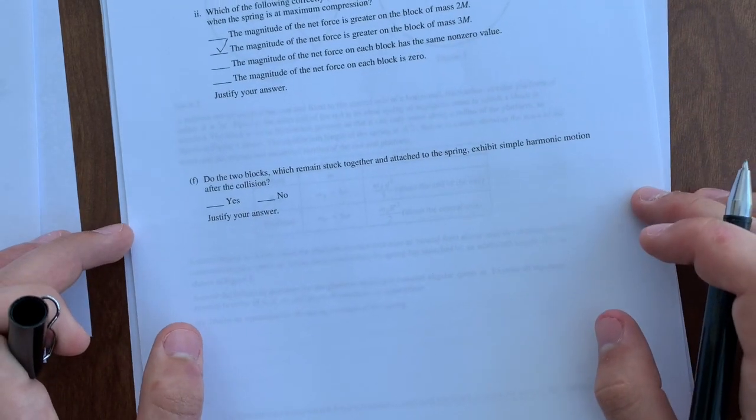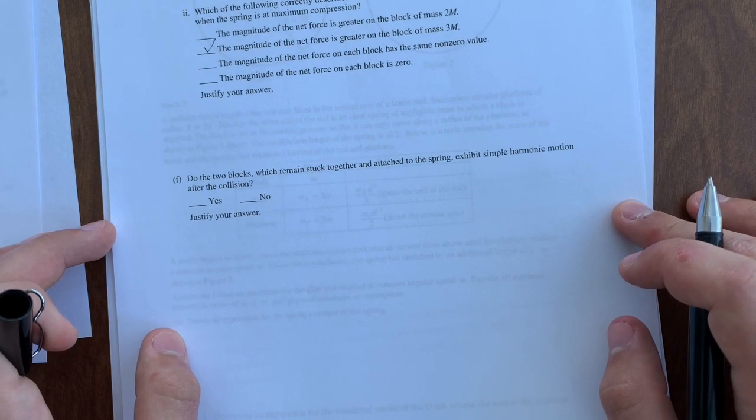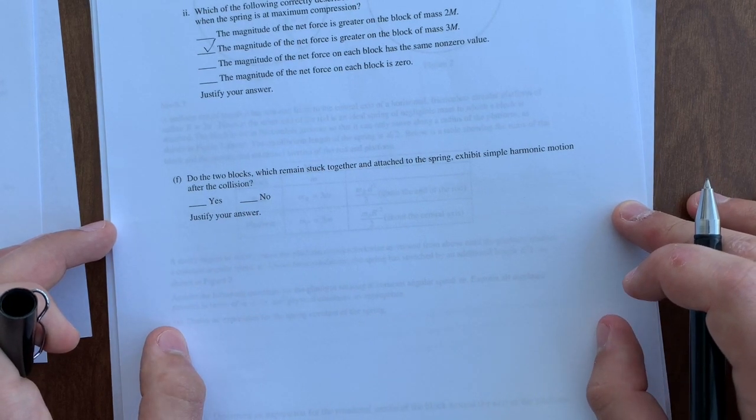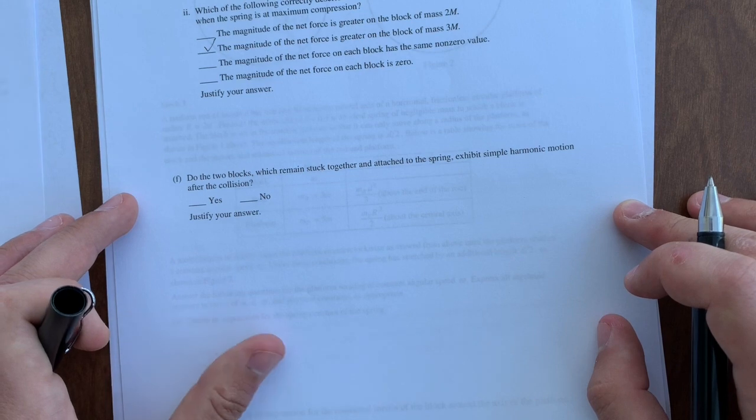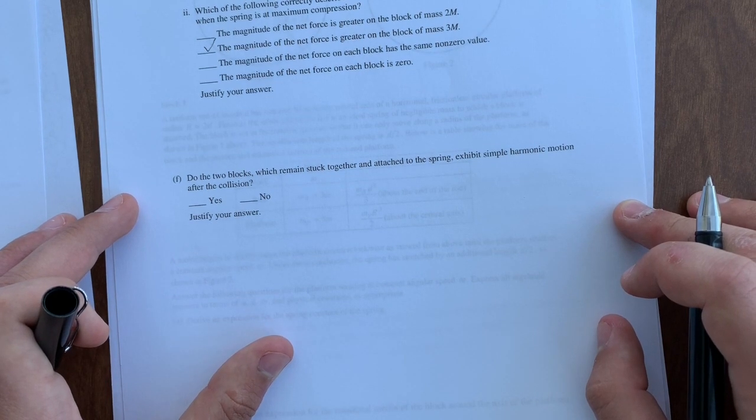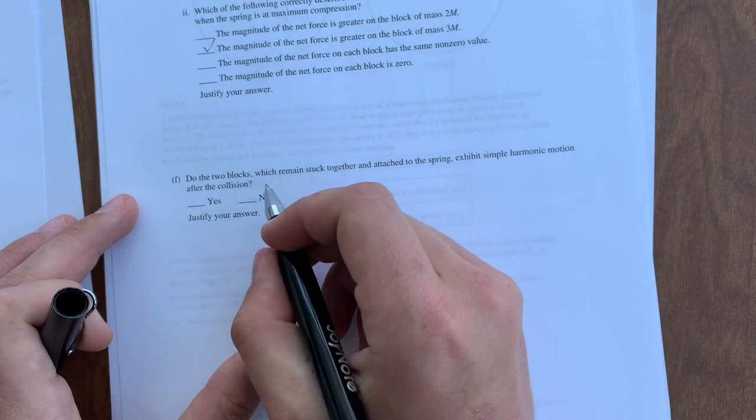Part F. Do the two blocks, which remain stuck together and attached to the spring, exhibit simple harmonic motion after the collision? Couldn't tell you because we haven't learned this yet.